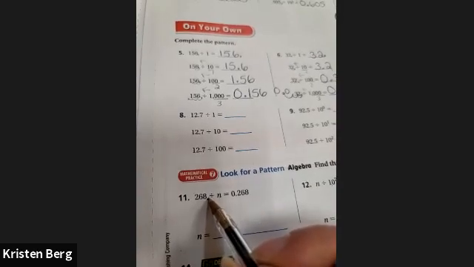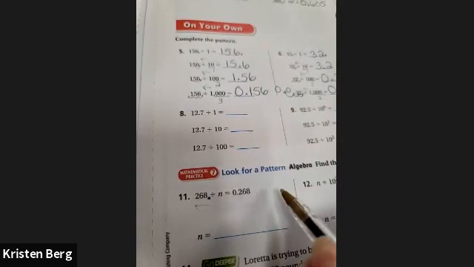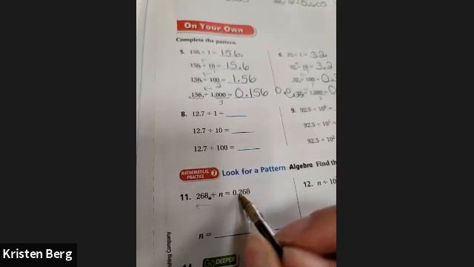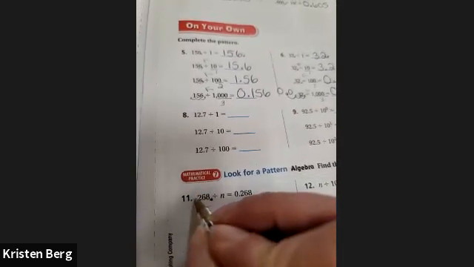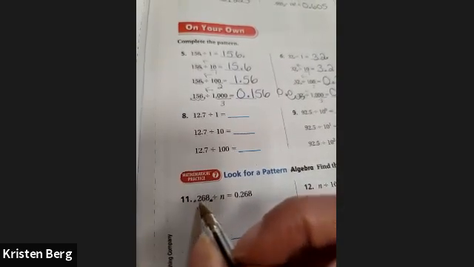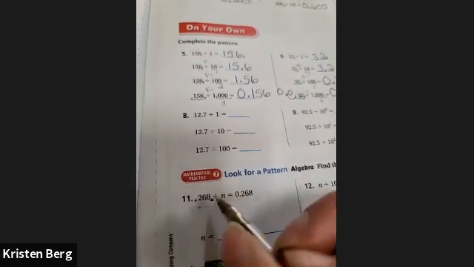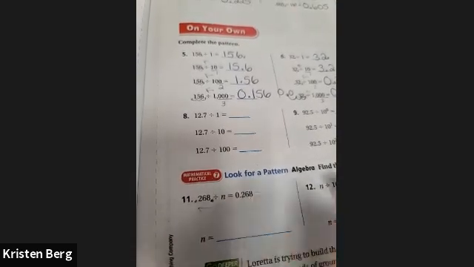Now look what had happened. We are making it smaller, so we are moving our decimal this way. And then look at where that decimal became. That decimal is now at the end of these numbers. So how many places did you move it to make it be where it's at now?